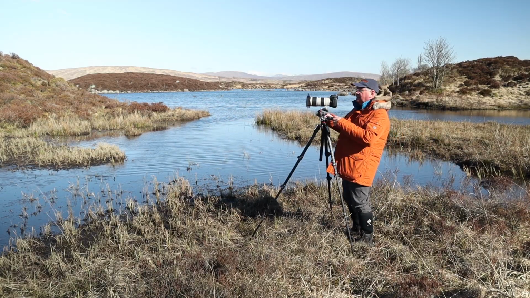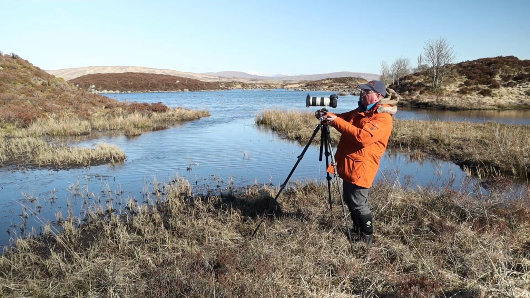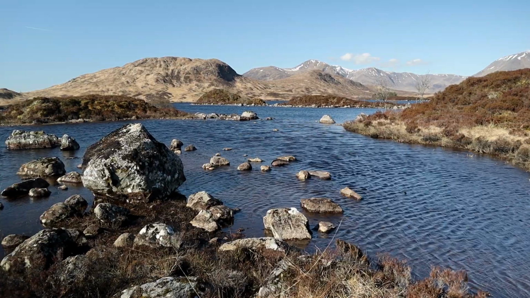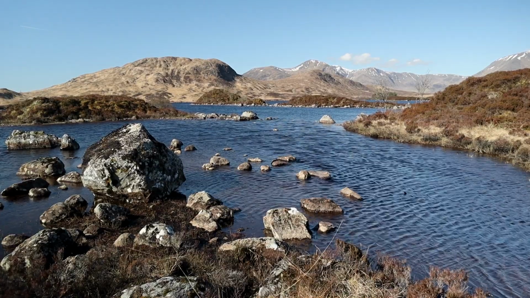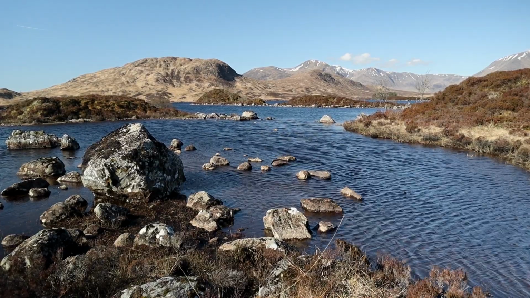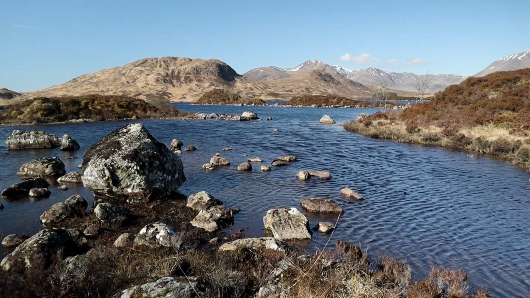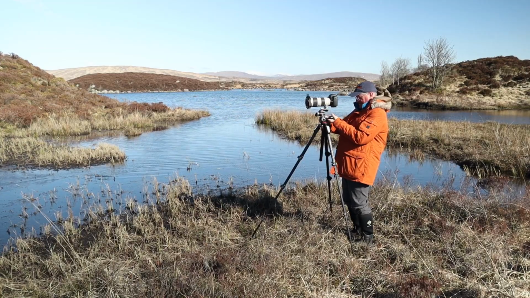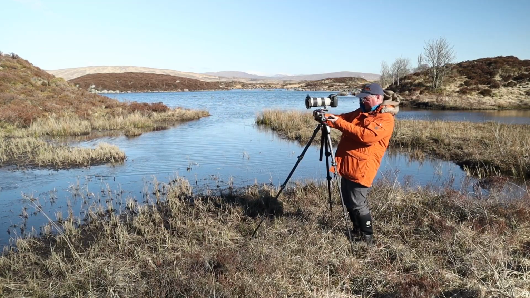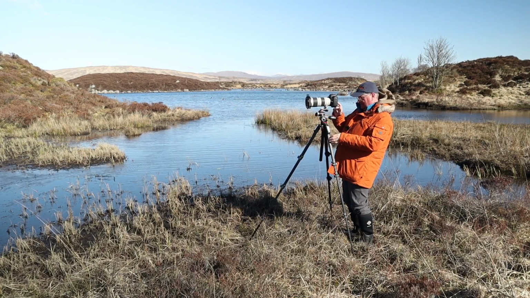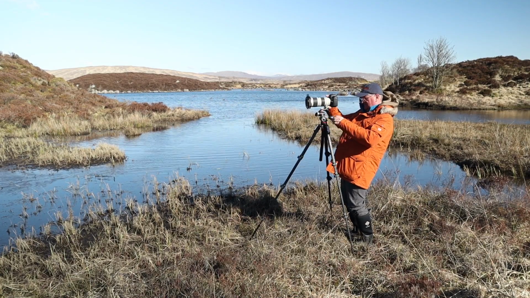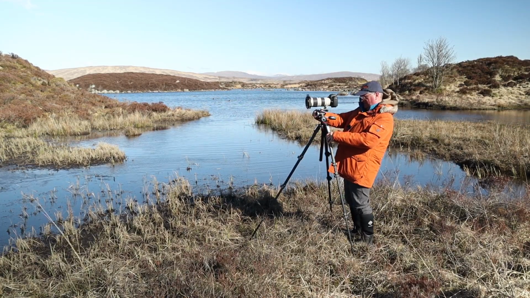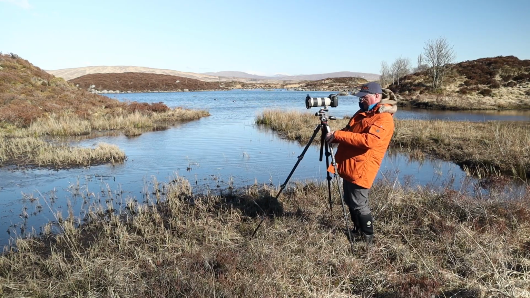Right, so I'm standing in a bit of a bog. I'm just trying to check the composition that I've got, and there's that battery giving up the ghost. Oh boy, very harsh this morning for batteries. Right, so I'm going to try and work with this battery till it's totally dead. It's that composition. My spirit level says I'm level, but the horizon line looks a bit off.